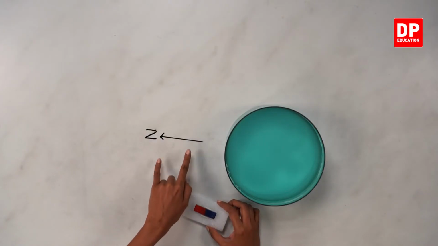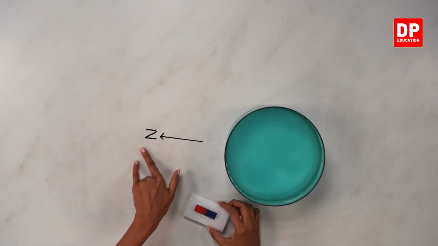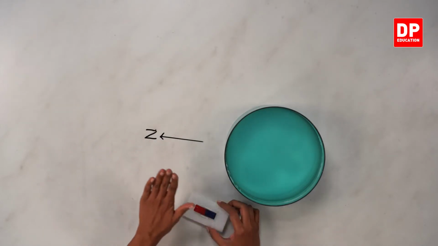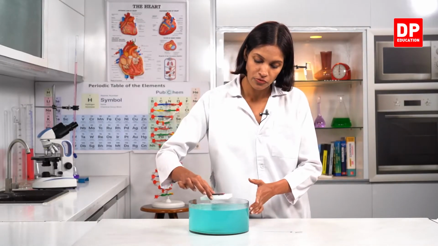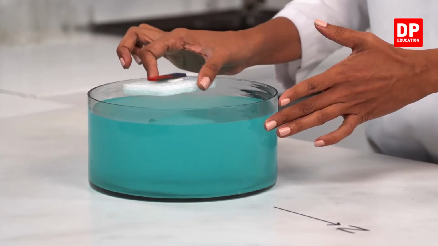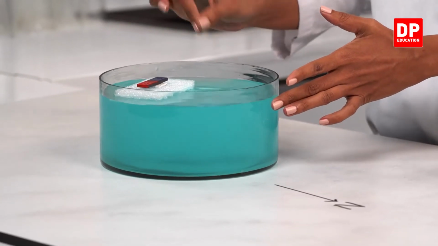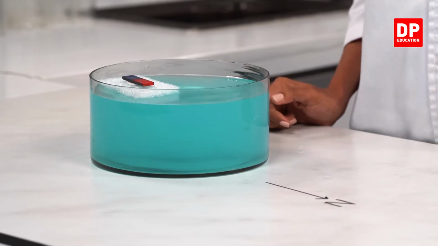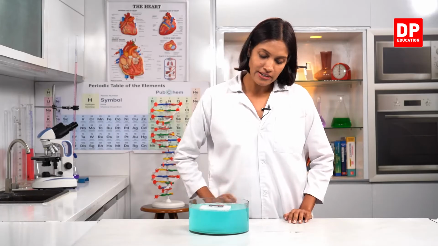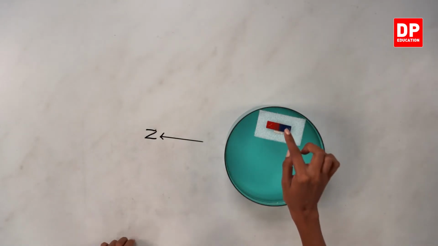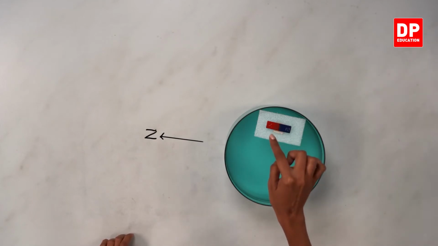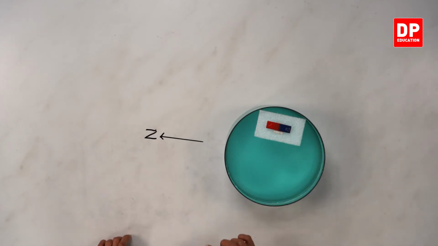You all can see earlier I marked the north direction. For this experiment also I am going to use this one. So I am going to place this piece of rigiform like this. Check what happens, children. Now this is the north direction. You all can see the red side of the magnet is the north pole, blue side is the south pole.